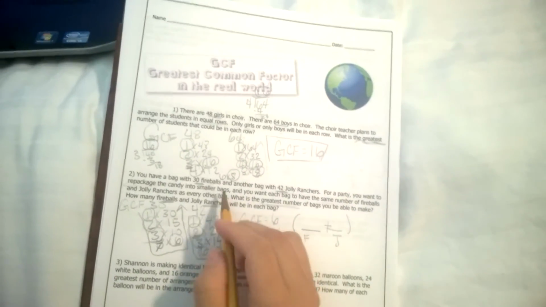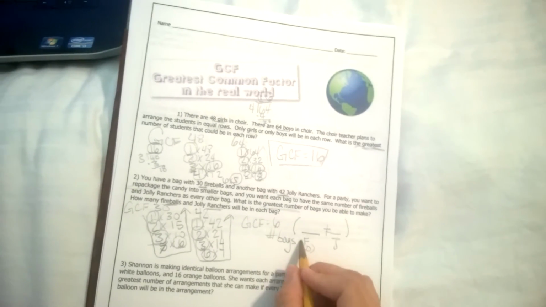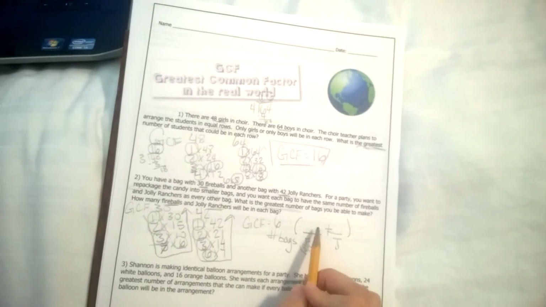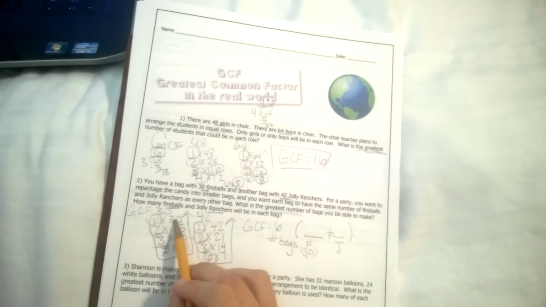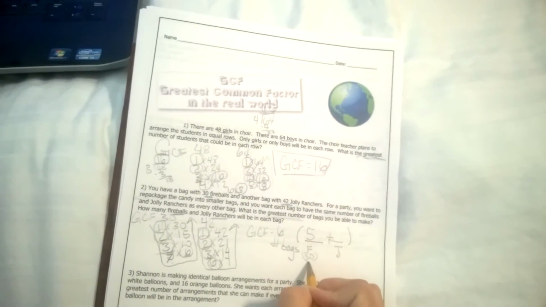Okay? Well, how many Fireballs did we have? Well, if we look right here, it says 30. So we're going to put a 30 right here. And then we're going to ask ourselves, okay, so what times 6 will give us 30? Well, if we look back over here, oh, there it is. Look, 5. So 5 times 6 will give me 30.